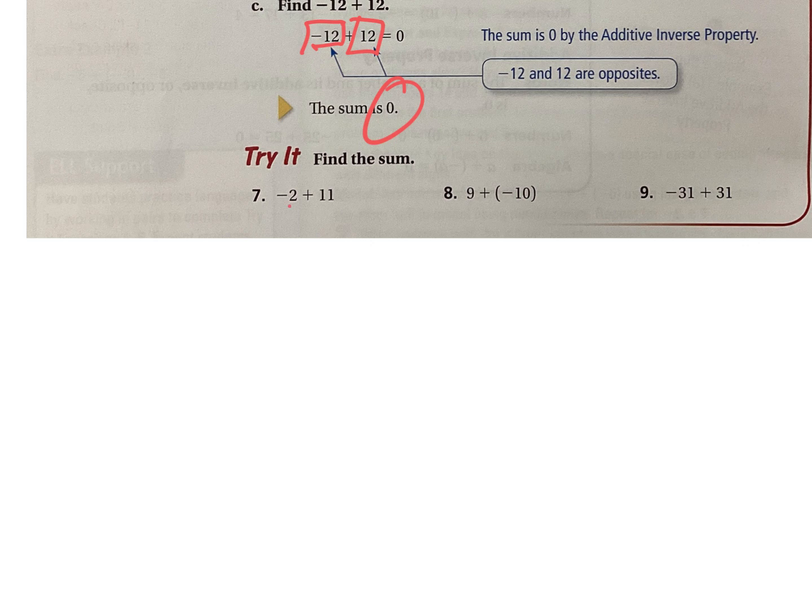You have a negative 2 plus 11. The absolute value of negative 2 is 2, and absolute value of 11 is 11. We're going to take the smaller away from the bigger, so we take 2 away from the 11. It gives us 9. And then which one has a greater absolute value? Well, this 11 does, and it's positive, so the answer is a positive 9.